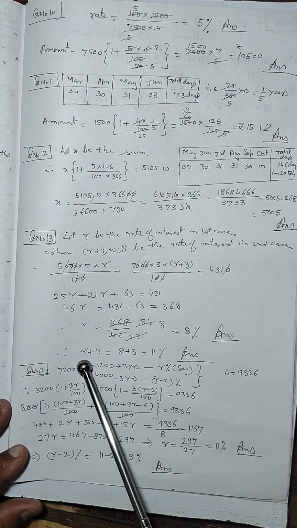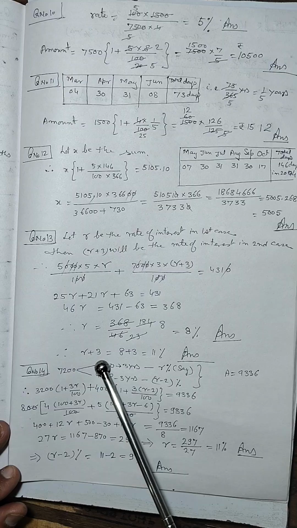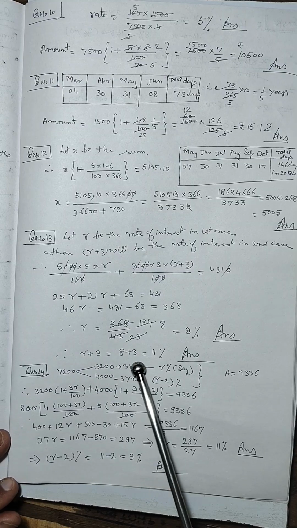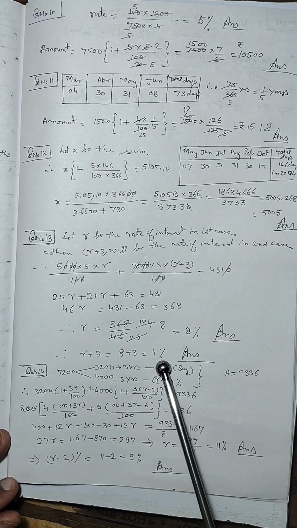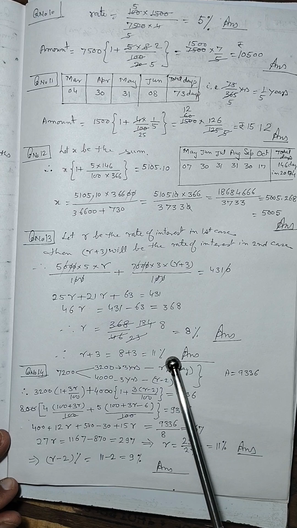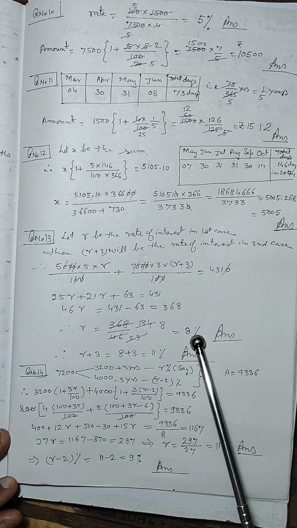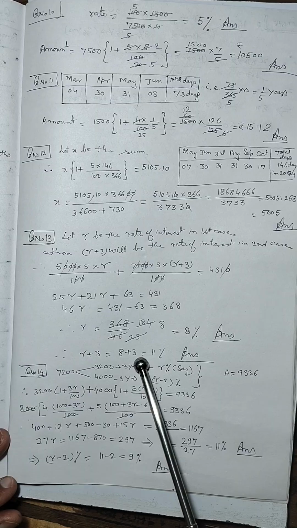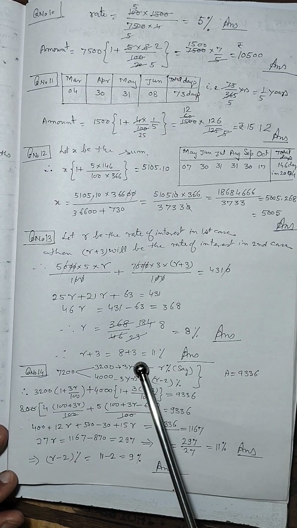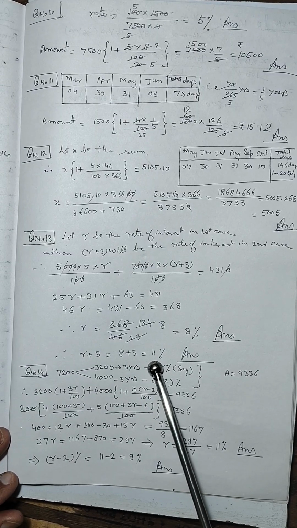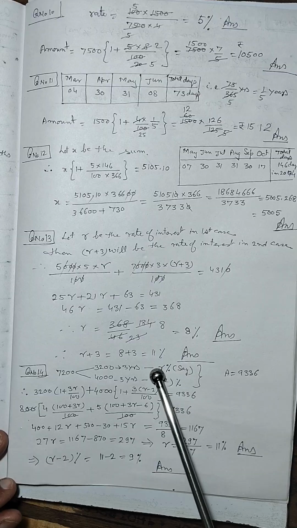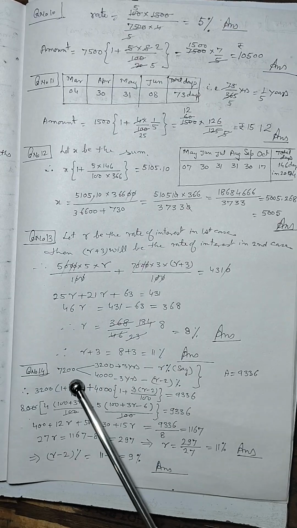So the rate will be r plus 3, that is 8 plus 3, and it will be equal to 11%. There will be two answers for the rate. Initially the rate was 8%, now after increasing by 3% it will be equal to 11%. Now come to question number 14.